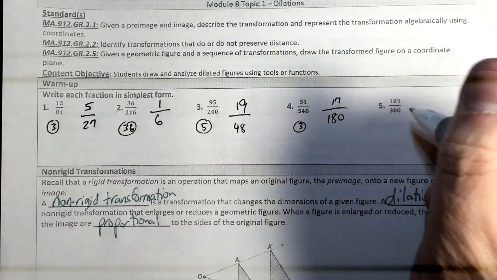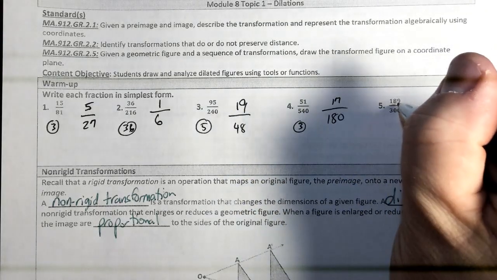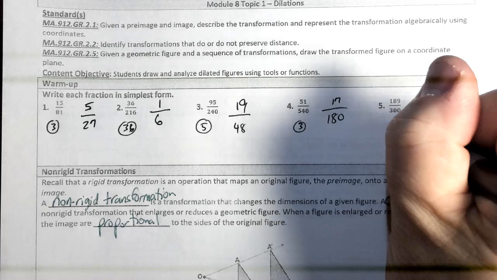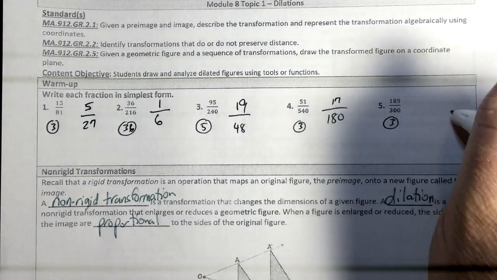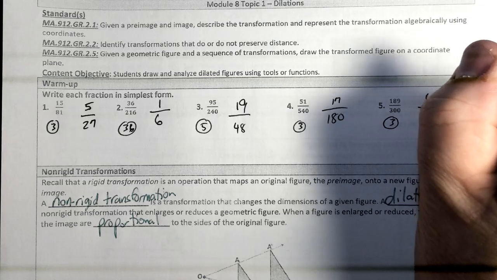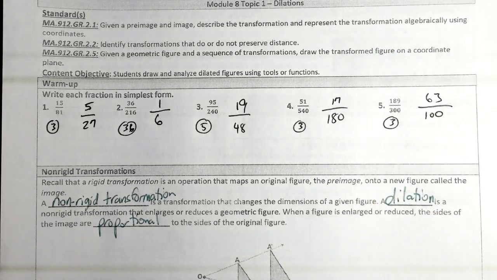And on the end, number 5, we got 189 over 300. Any number with a 9 like that is a multiple of 3. Obviously 300 is, so let's just try 3. 3 goes into 189 63 times, and it goes into 300 100 times. That's not going to break down any further either.